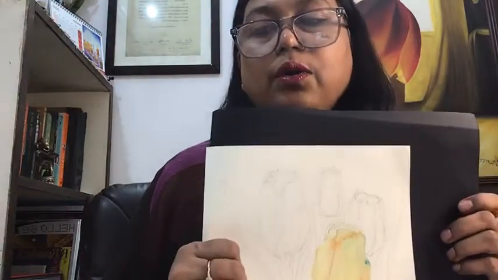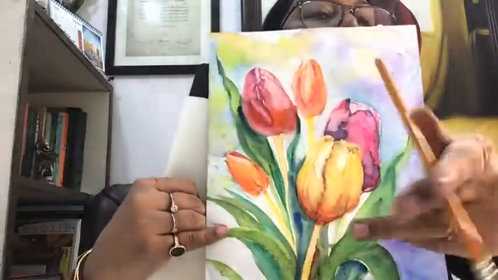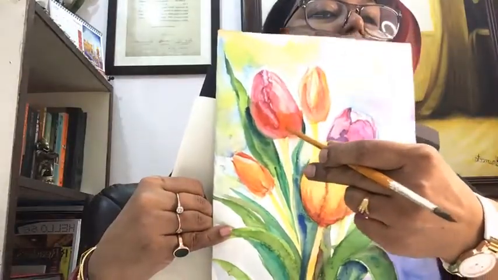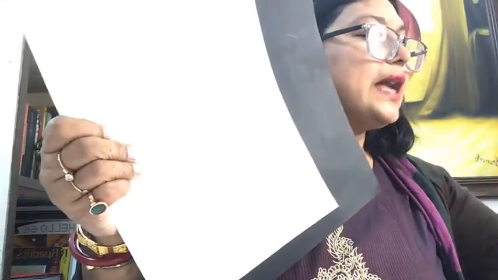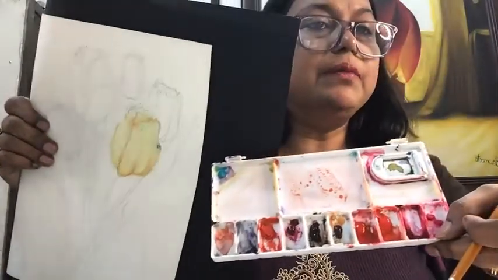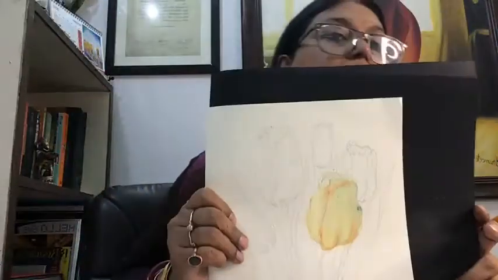Okay, so which color you want? Let's do the red one. Okay, let's do this tulip. Now again, what I'm doing is, I'm pre-wetting. These are, I have prepared many, the palette is ready.